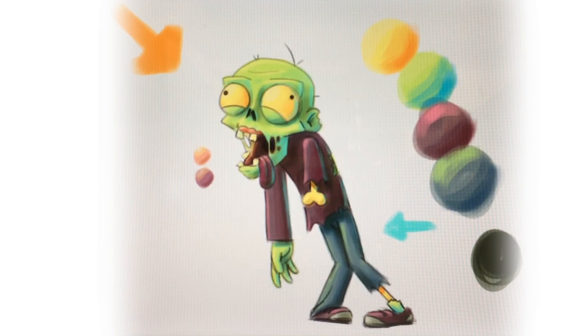Let's go with ears, head. Yeah, the jaw needs it, the tongue, the arms, the back, the legs, and the feet, and the whole thing. And look at that. We have a zombie. It's done.